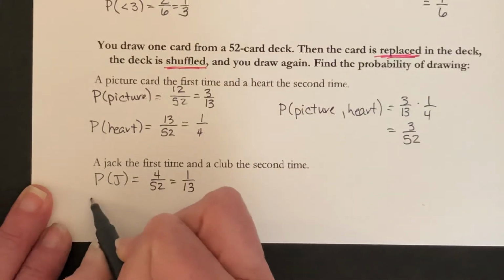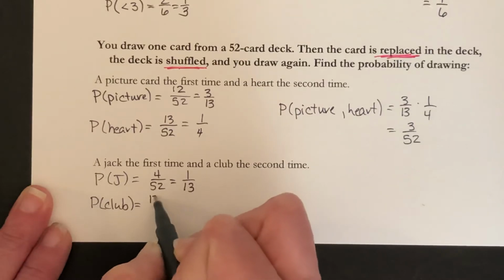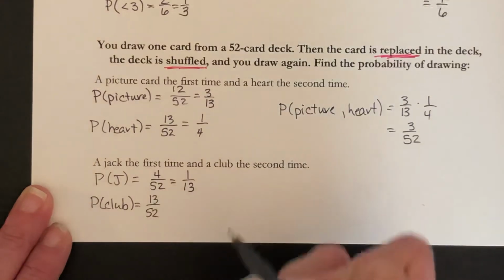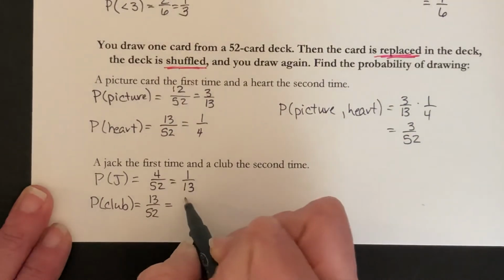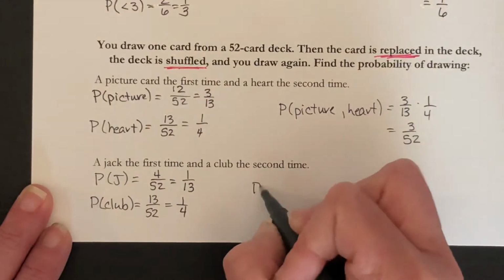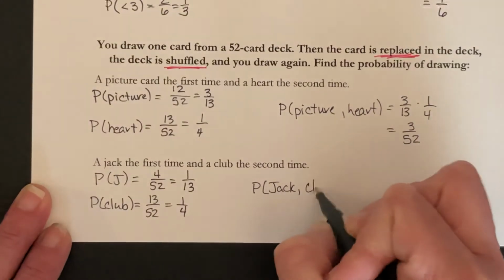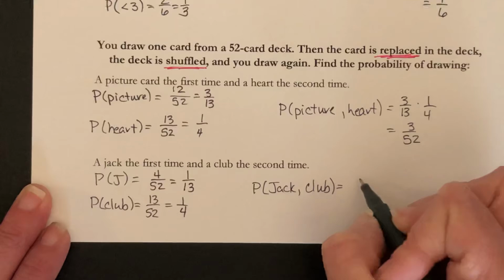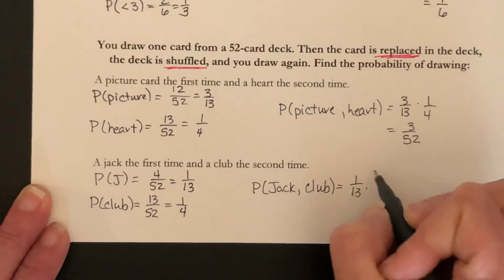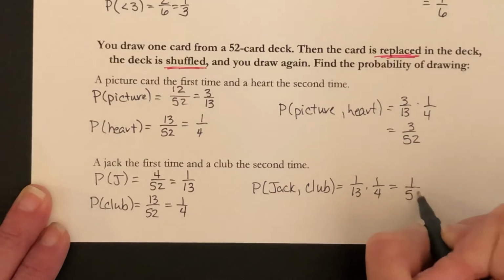The probability of drawing a club: there are 13 clubs in a 52 card deck, which is 1/4. So the probability of drawing a jack and then a club would be 1/13 times 1/4, which would be 1/52.